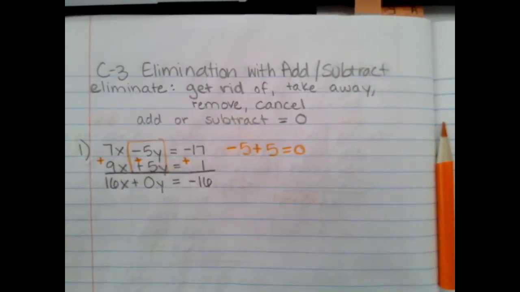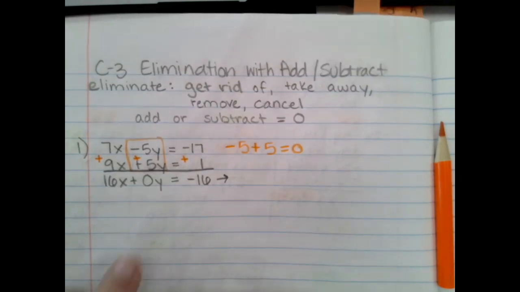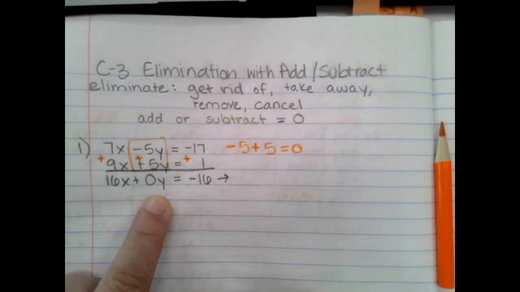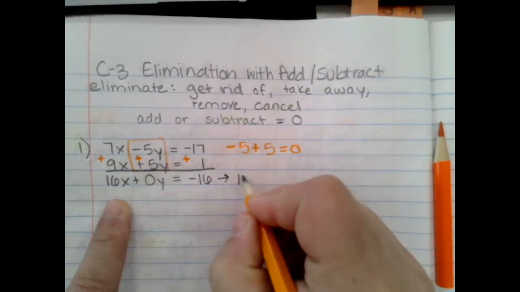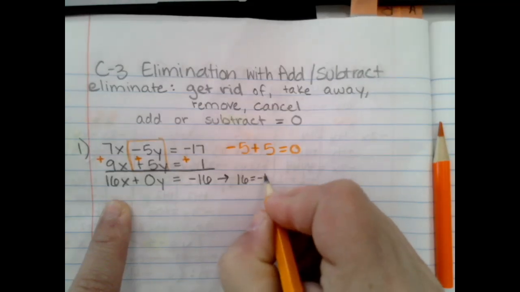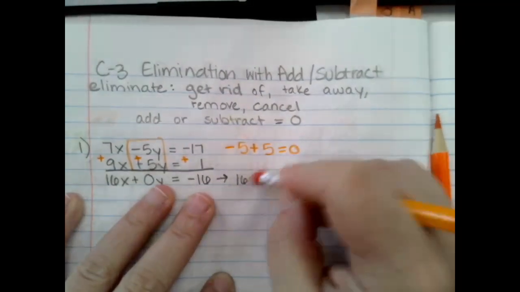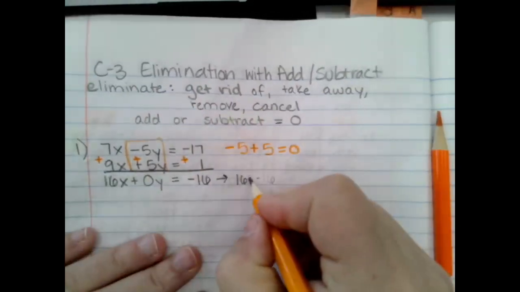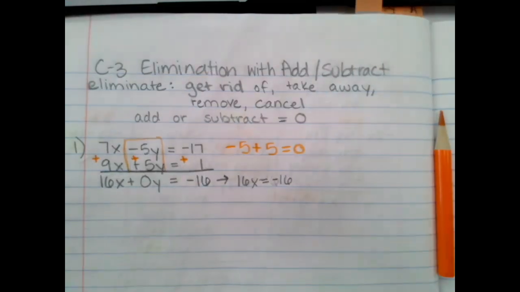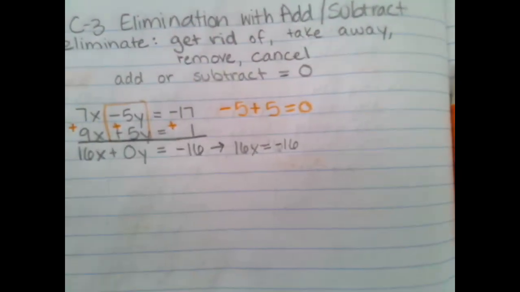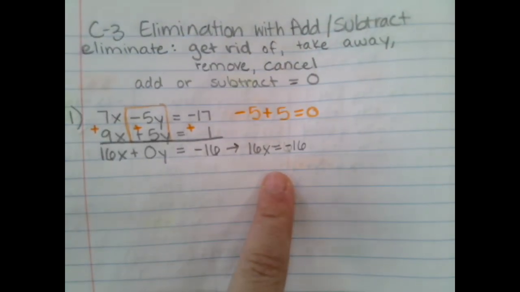All right, so as I work on this, I'm going to rewrite this equation, but this time I'm going to write it without those y's. I have 0 y's. There's no need to have y's at all. So we're just going to have 16x equals negative 16. Oops, I forgot my x. 16x equals negative 16. All right, can I solve that equation? Yeah.